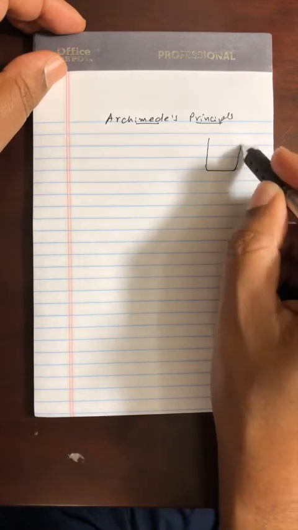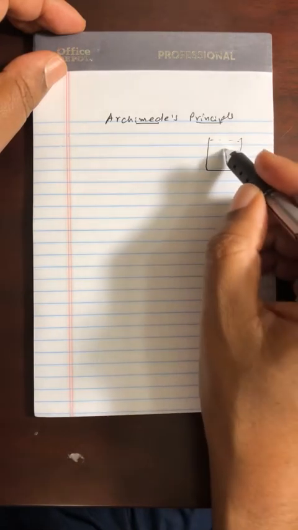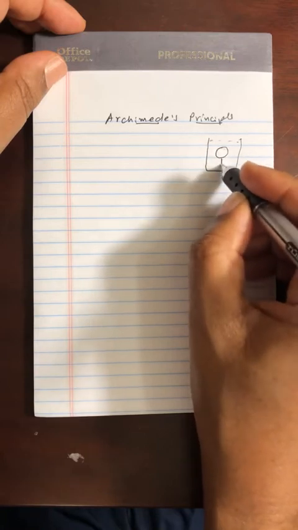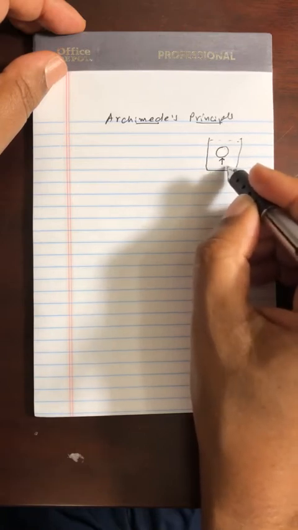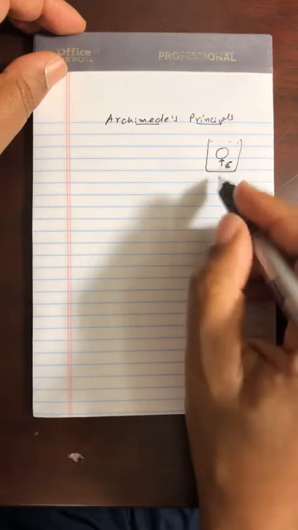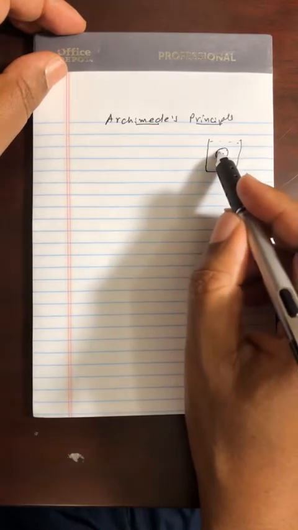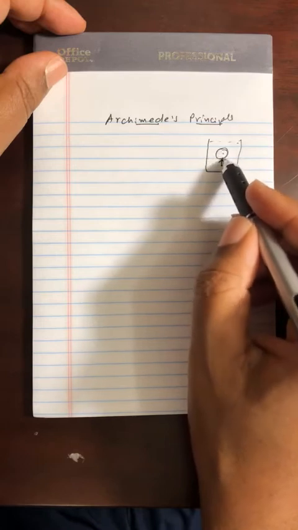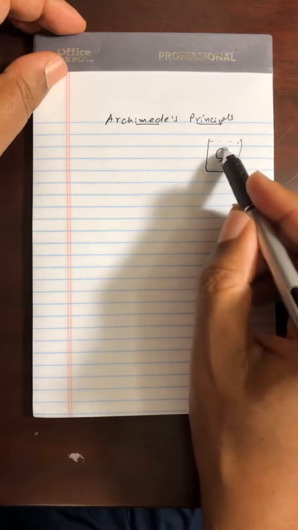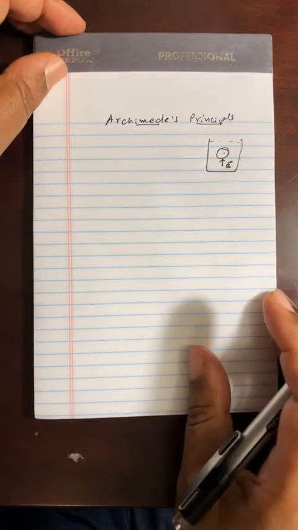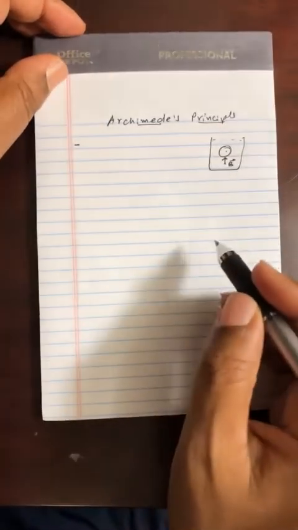So let's say this is a fluid over here. You've got this object over here. This law says that there will be an upward force that we call buoyant force exerted by the fluid on the object, which is equal to the weight of the displaced fluid. In other words, which is equal to the weight of the fluid of the same volume as the object.